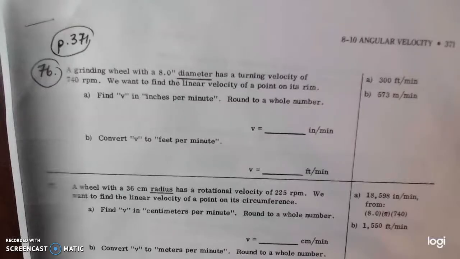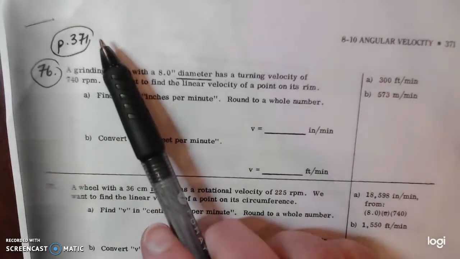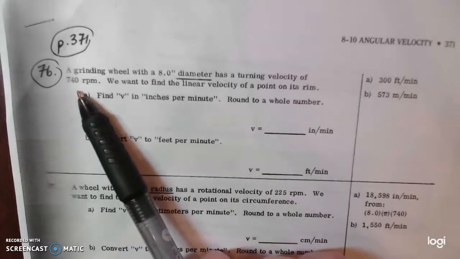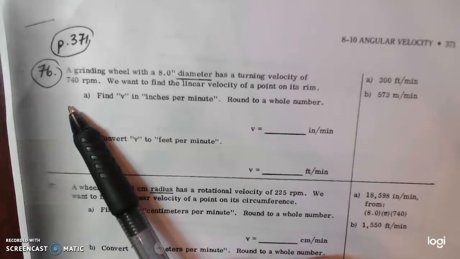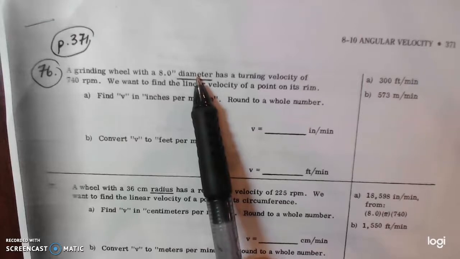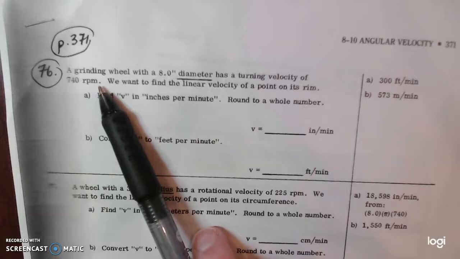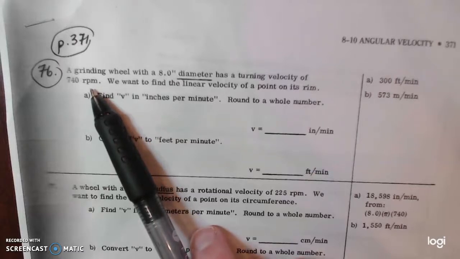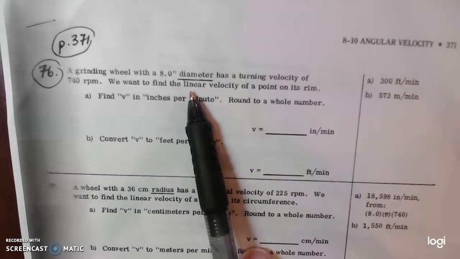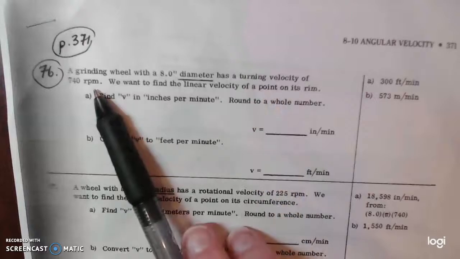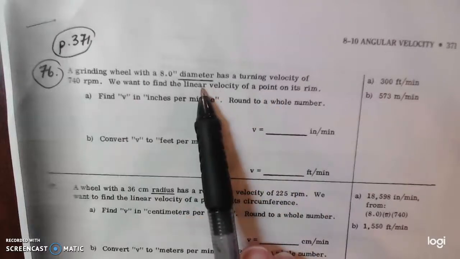Now moving on, there's another problem I'd like to work from the textbook, page 371, number 76. In this case, you have a grinding wheel with an 8-inch diameter, so be careful, that's diameter, not radius, with a turning velocity of 740 RPMs. So again, this is a revolutions per minute rotational velocity. We want to find the linear velocity of a point on the rim of the grinding wheel turning at that rotational speed. Find the linear velocity.